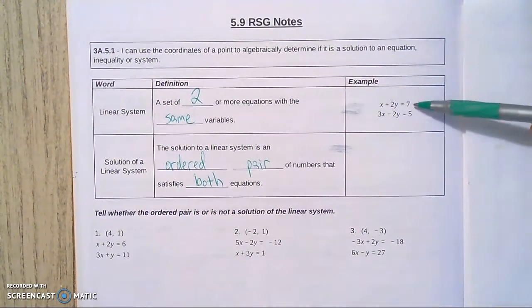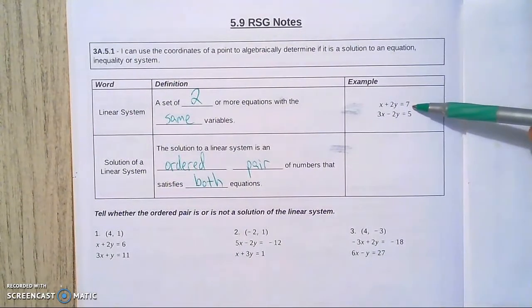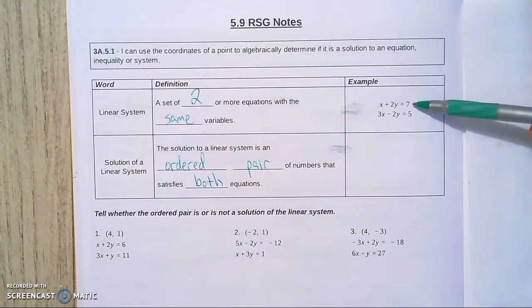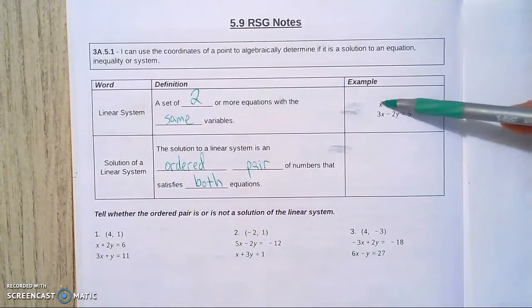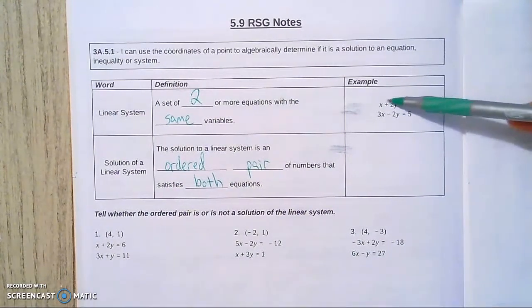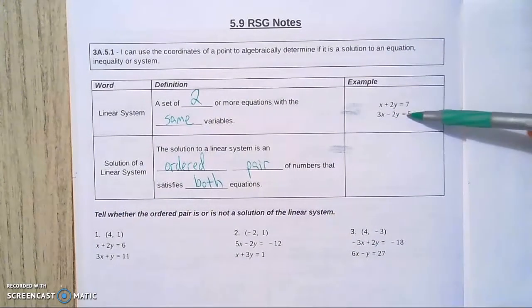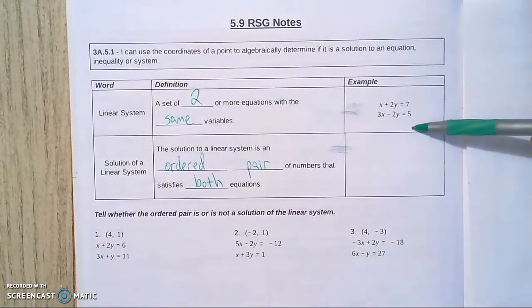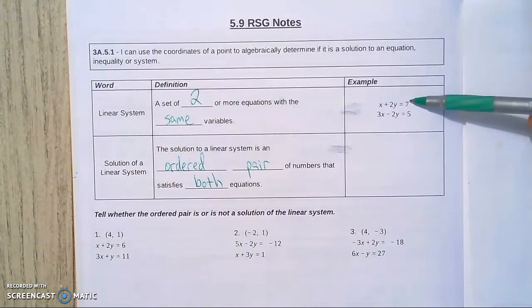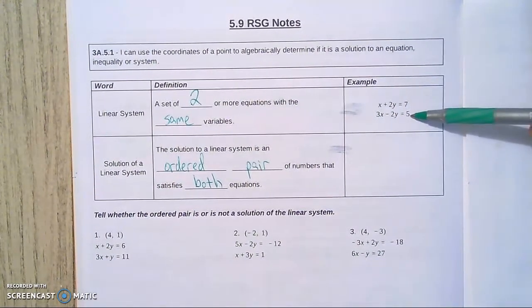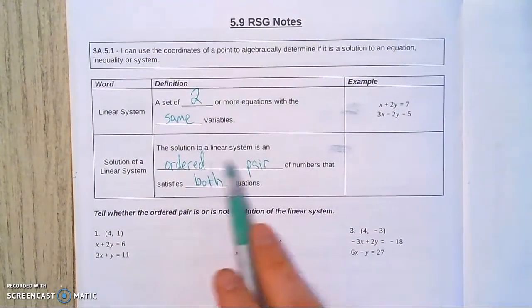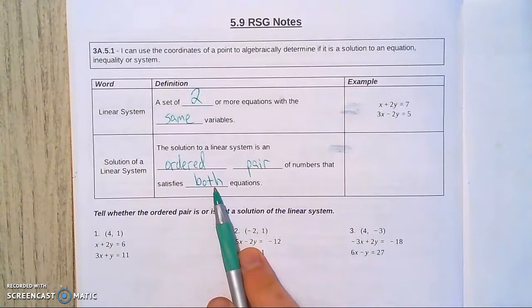So imagine what we know about linear equations. Just take this top one, x plus 2y equals 7. We know that that would make a line on a graph, and that line has infinite points, infinite x, y ordered pairs that you can put in here to make this true. Well, the same is true of this one. This would make a different line, and it would have infinite x, y points that work for this. While there are infinite x, y's that work for each, we're trying to find, are there any that actually work for both of them at the same time?